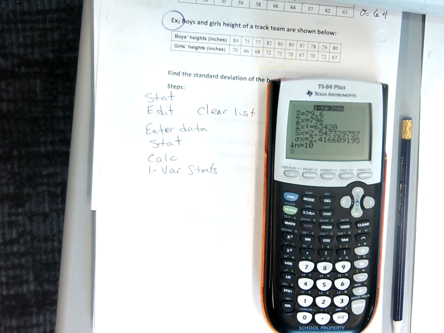Okay, watch. Here's my mean. Isn't that cool? It gave me my mean. I didn't have to add them up and divide by 12. There's my mean. There's my sum. If I add all the data, there's my sum. That's my sum squared, who cares?